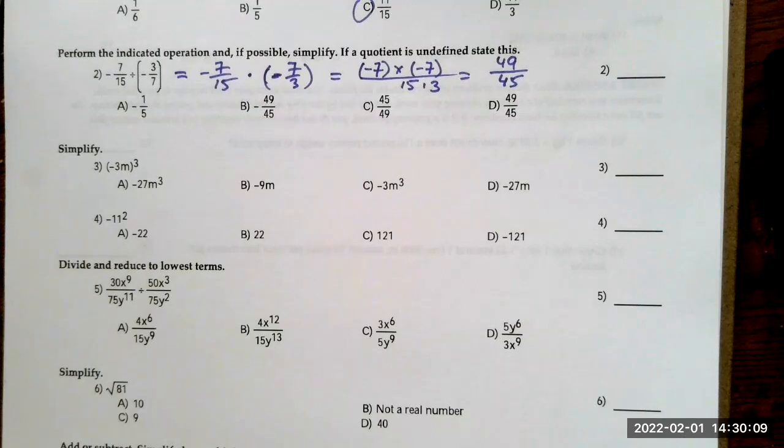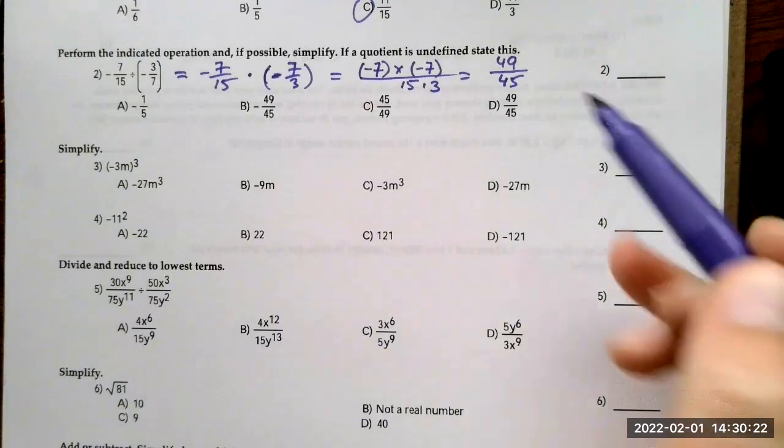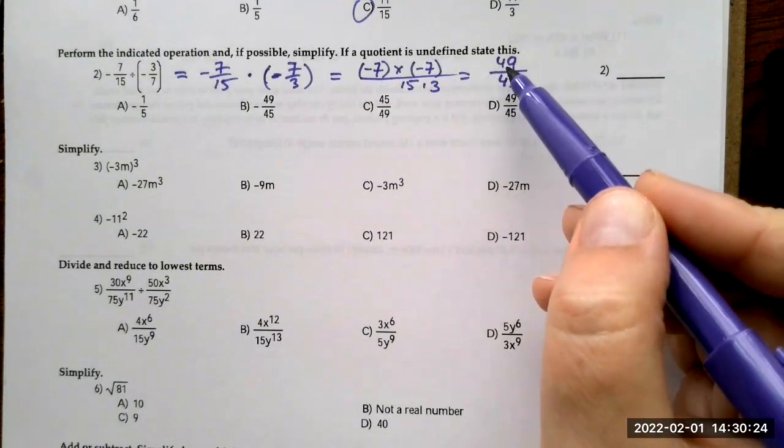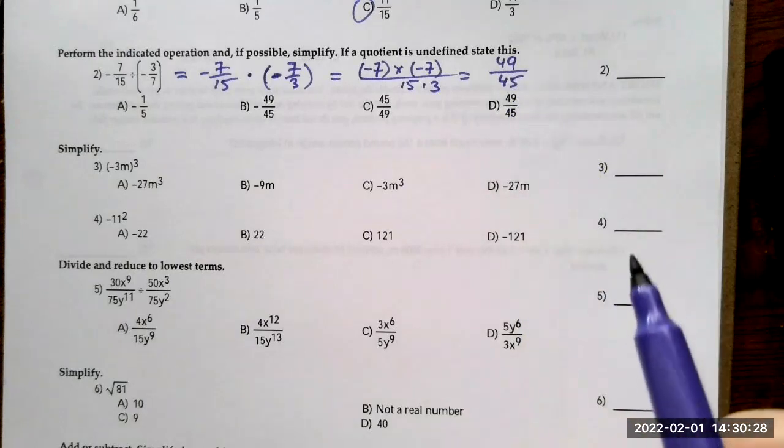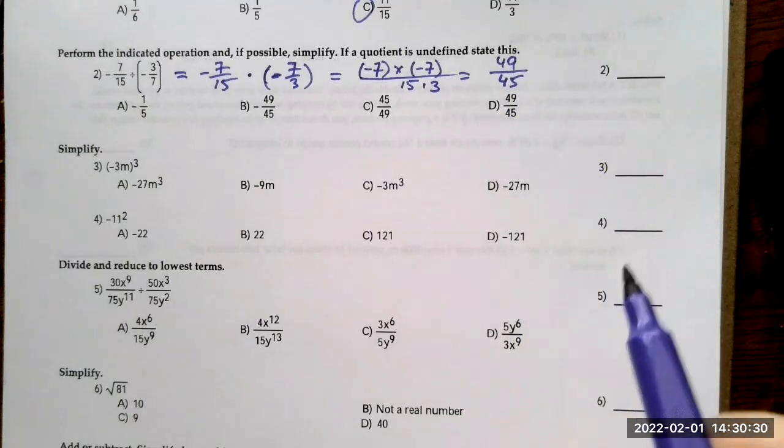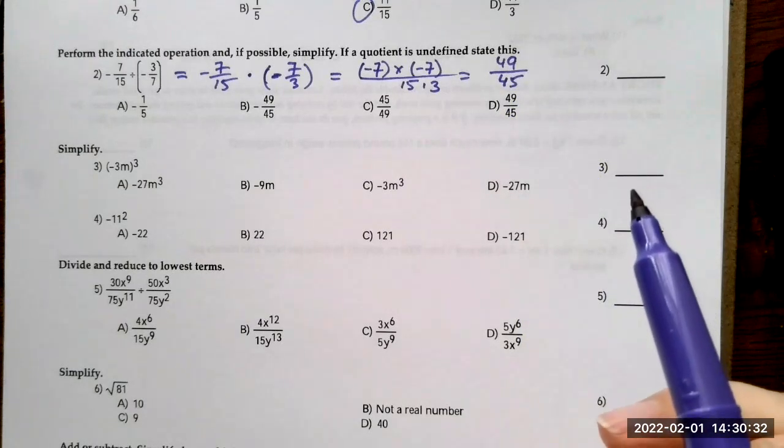Now, simplifying fraction is another completely different issue here. So simplifying means making sure that we don't have common factors in the numerator and the denominator, taking out common factors. That you must do. This is not optional. You have to simplify your fractions.